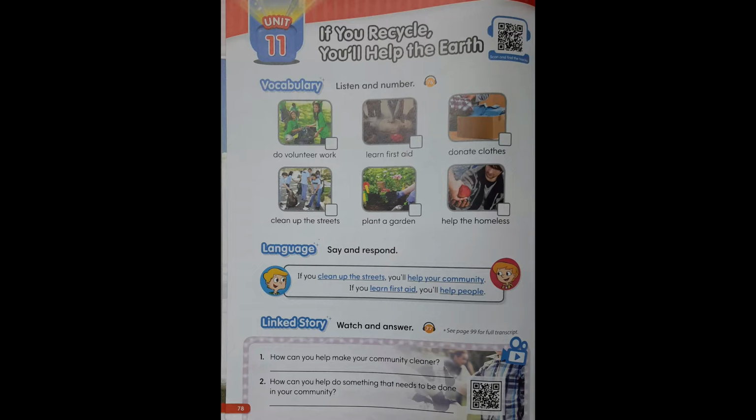Unit 11. If you recycle, you'll help the earth. Listen and number. Number 1. Clean up the streets.